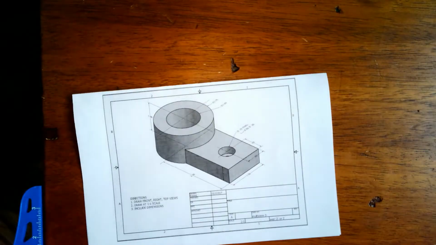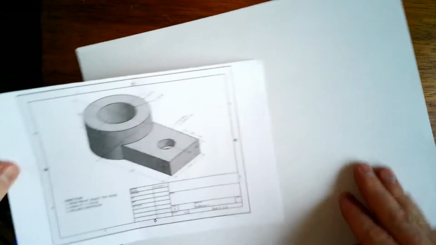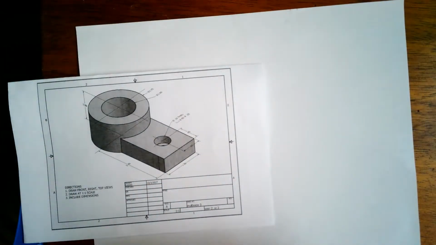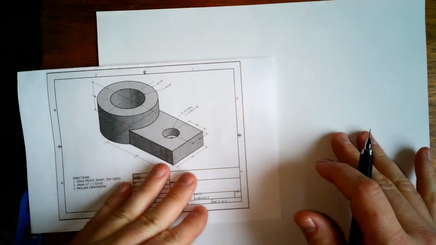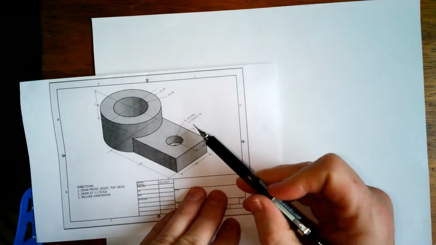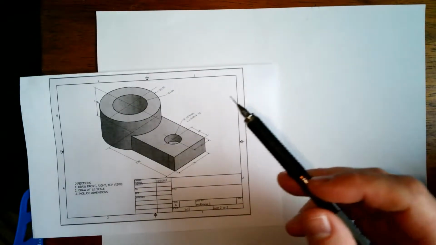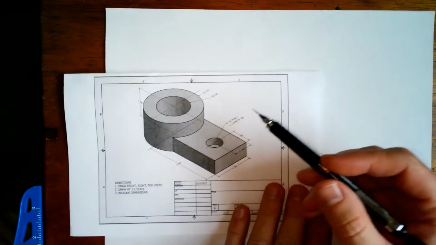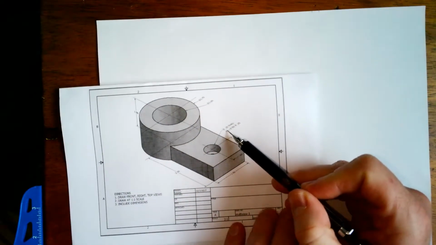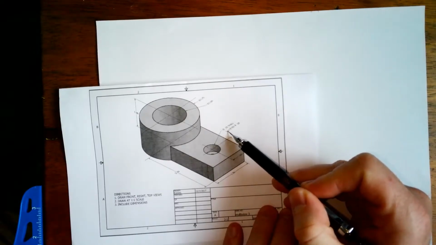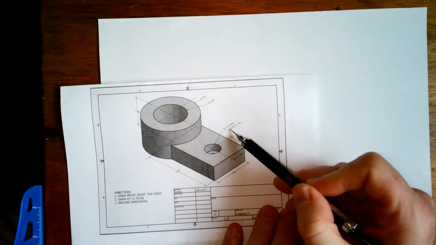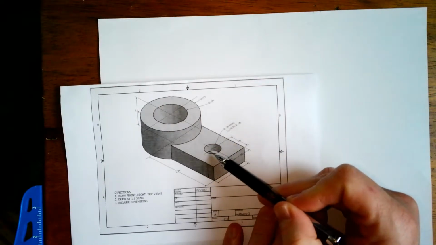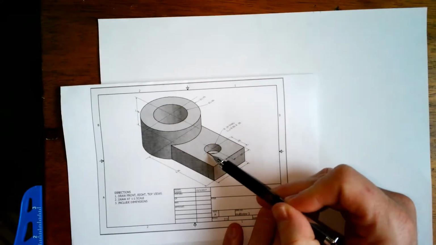Okay, so it's time for Multiview 3. This is actually a really, really difficult drawing because there's a couple different things that we're looking at. The first thing we need to note is we've got this counterbore symbol right here. This symbol just means you've got this area right here, which is our counterbore. It has a diameter of 0.5, so from here to here is our diameter, 1/2 inch.